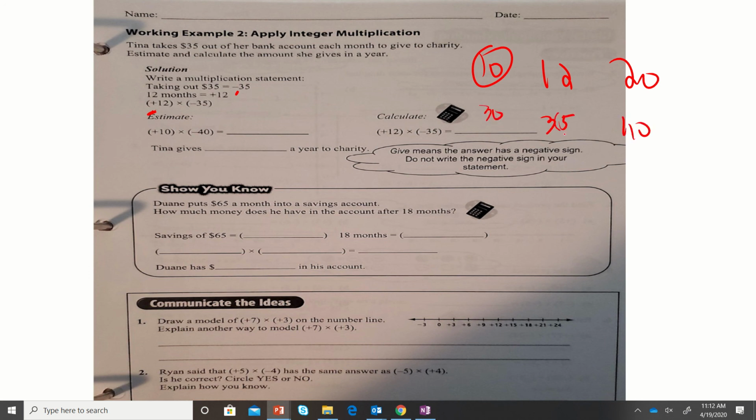The rule is it's a 5 here, so it's going to be 40. So we get plus 10 times negative 40. When we estimate, we're getting 10 times 40, which is 400, and we're putting a negative integer, which means she's giving $400 to charity. She's not gaining here.